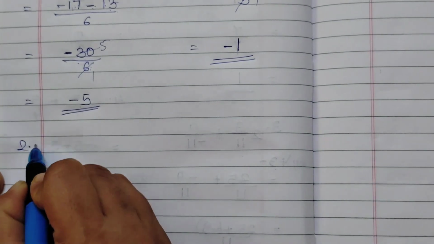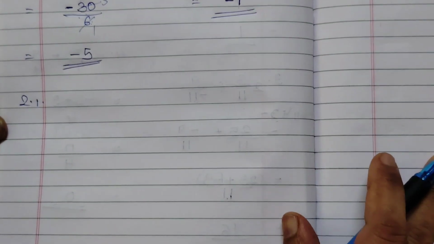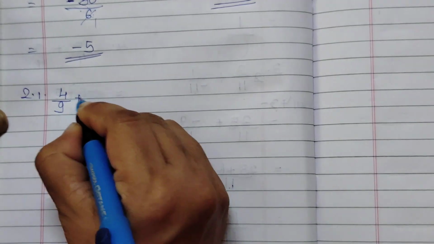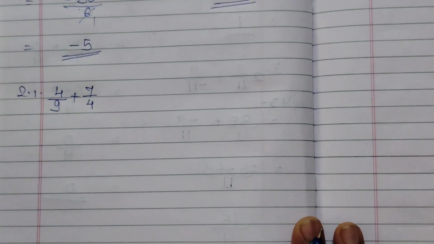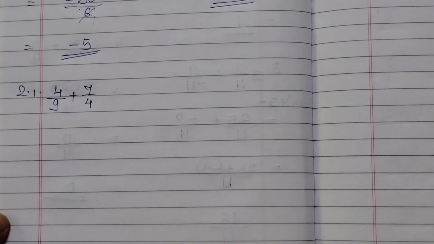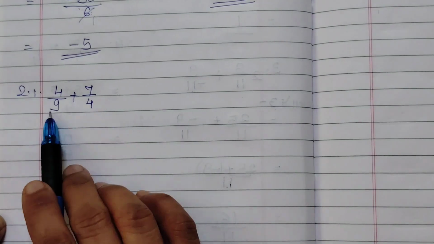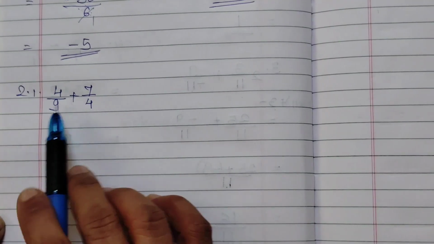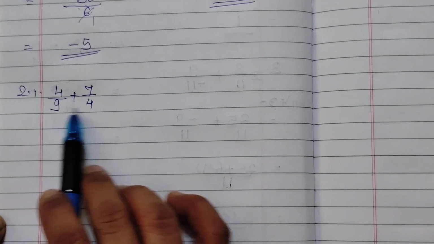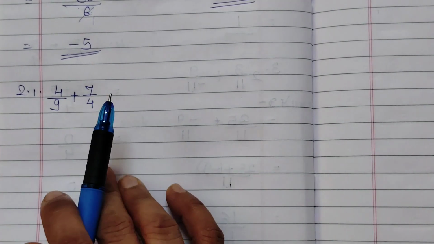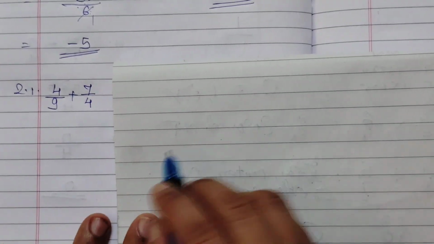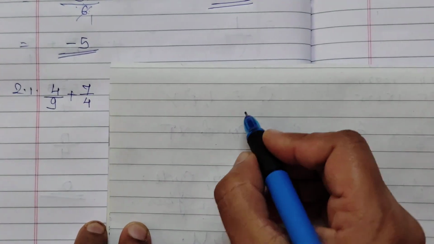So second question, first one I am doing 4 upon 9 plus 7 upon 4. Okay, now here 9 and 4 are not same, so directly we cannot add. We have to first equalize the denominators. How we will equalize? We are going to take out the LCM. So let's take out the LCM. You can do it in a rough side. You can draw a rough line over here.